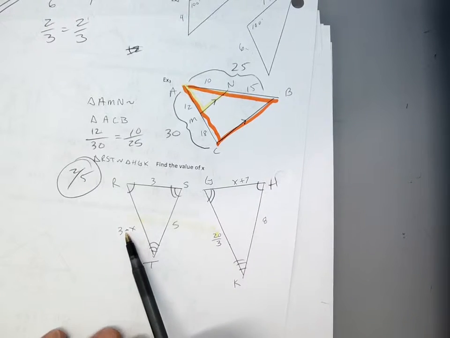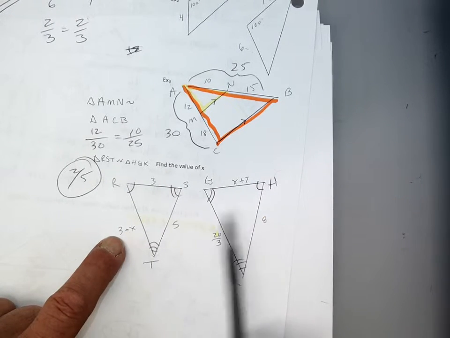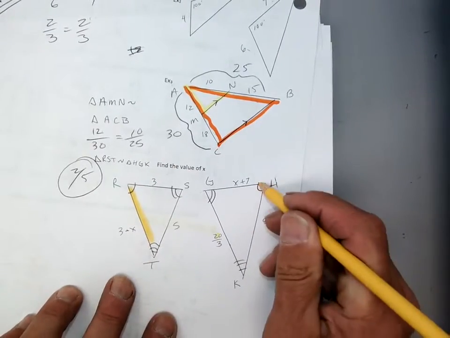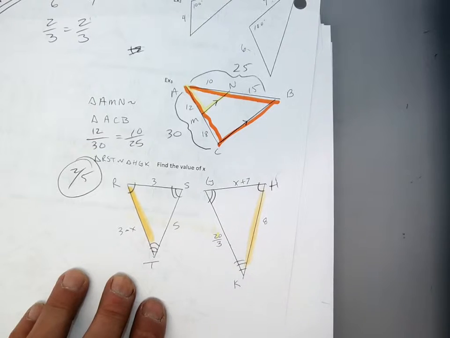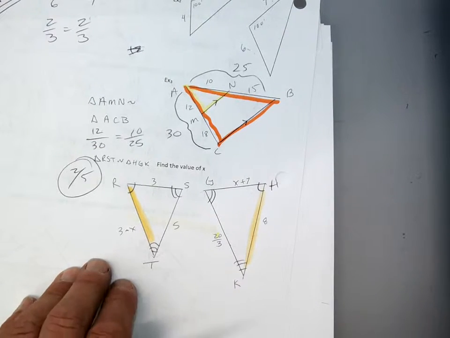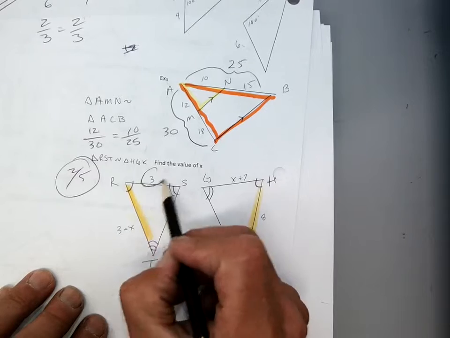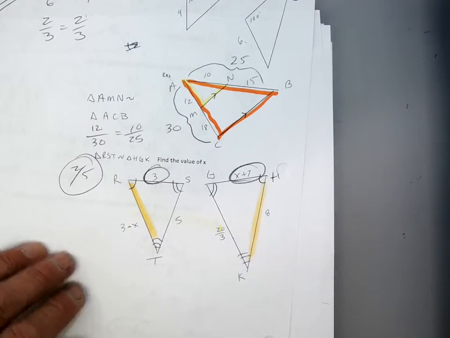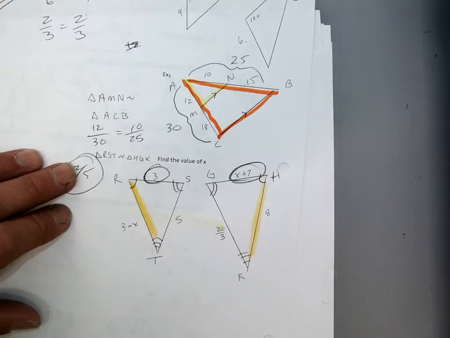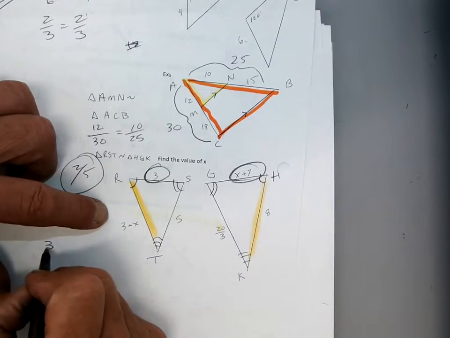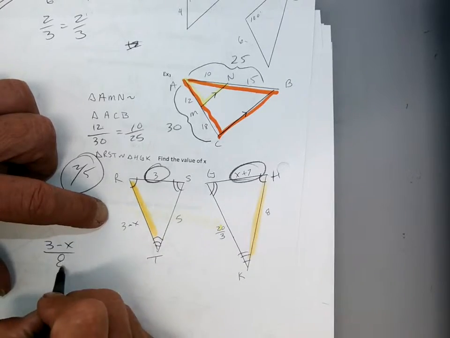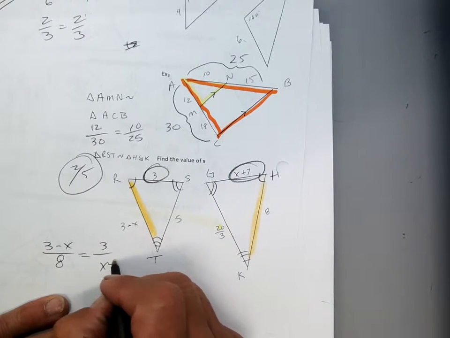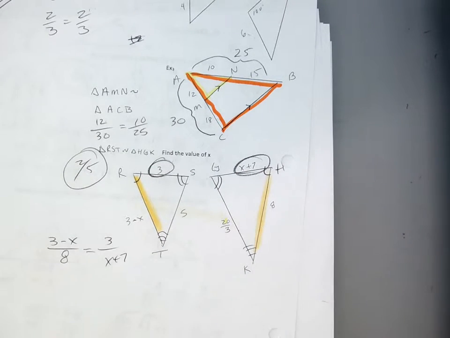So I'm going to say 3 minus x goes to 8. You guys agree with that? These two go together? Here, let me mark it so you can see it. These two sides go together, right? Yep. Okay, and then I can probably go 3 goes to x plus 7, right? So let's try this. I'm going to go 3 minus x goes to 8 as 3 goes to x plus 7. Okay? Can we solve for x?